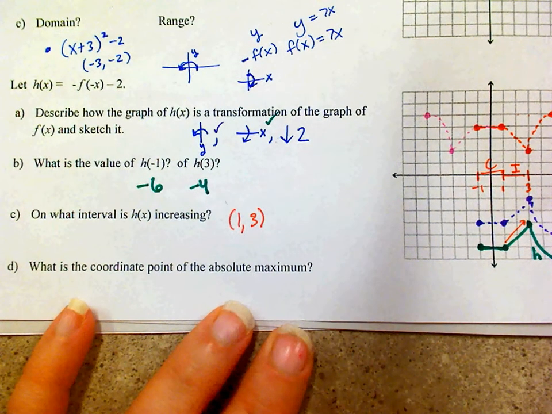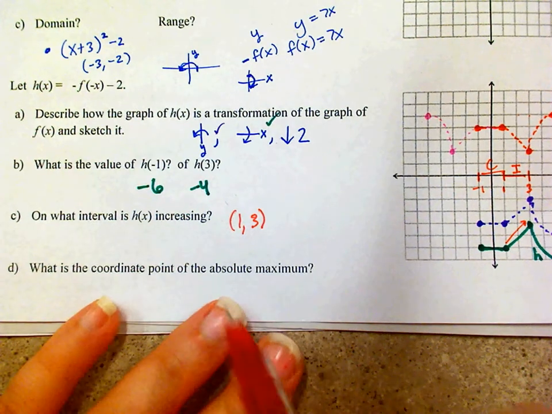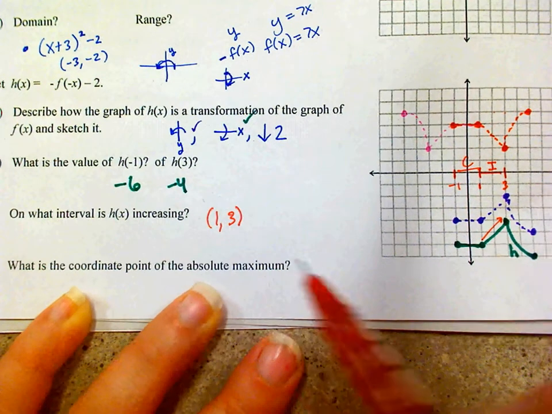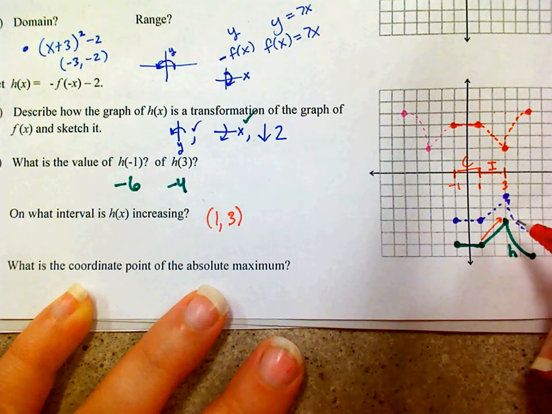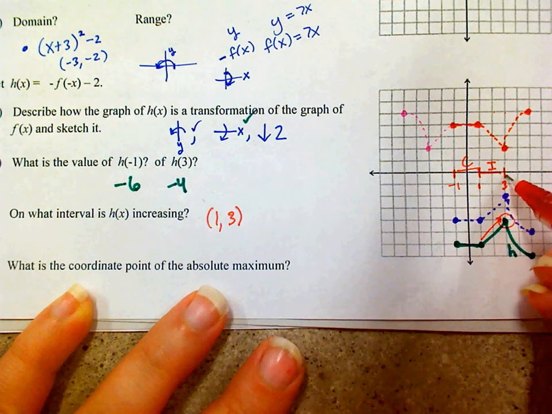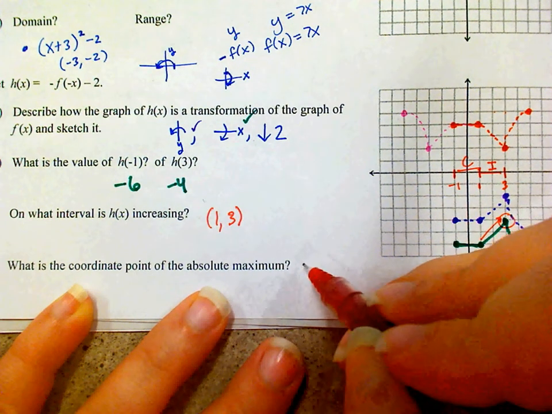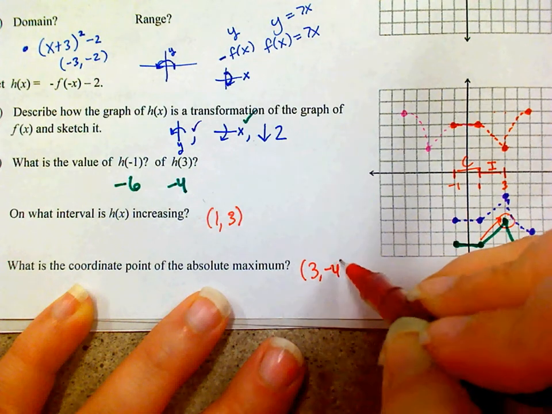What is the coordinate point of the absolute maximum? So on this green function, the highest point is that point right there, which is the point 3, negative 4. Okay? All right.